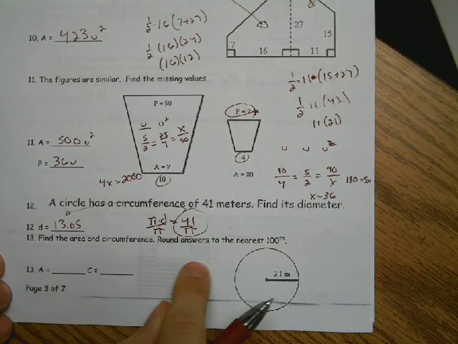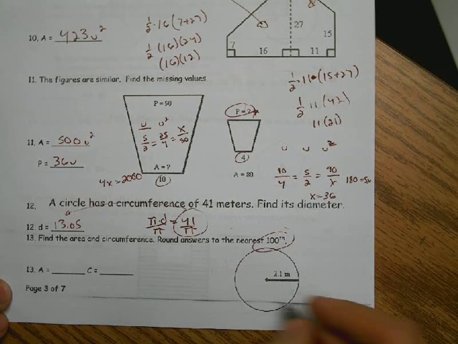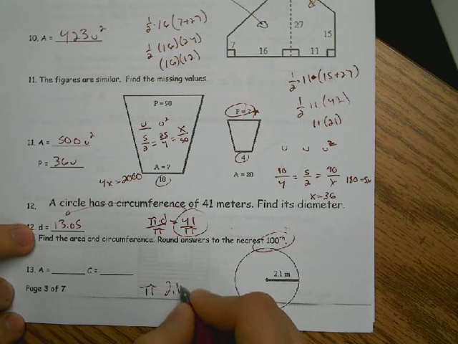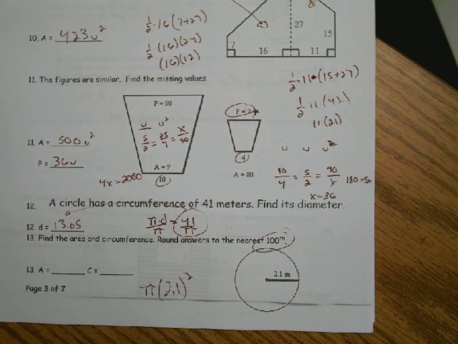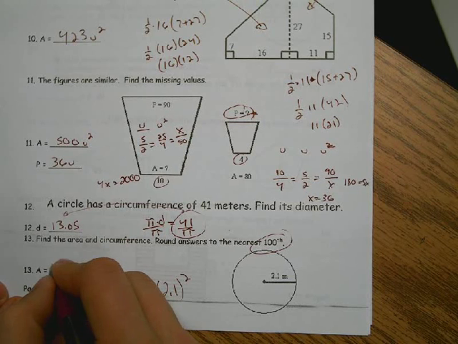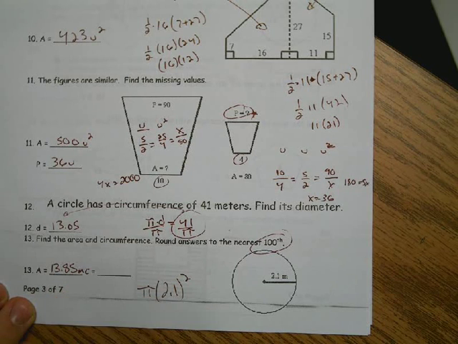Find the area and circumference. Round answers to the nearest hundredth, so 2 decimal places. Area is going to be pi r squared. So pi times 2.1 squared. Here we go. Now I'm using pi, the huge value, so you may get 1 decimal off if you're using 3.14. That's going to be meters squared.